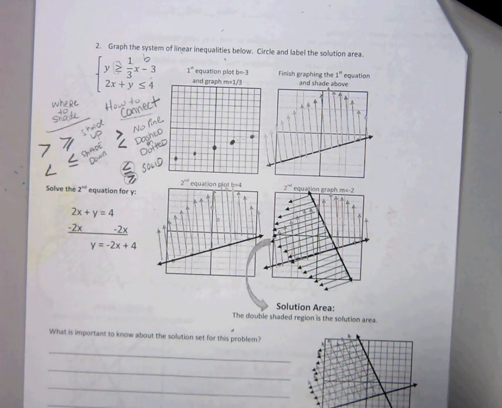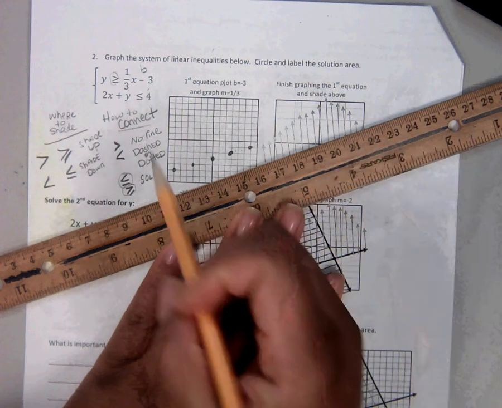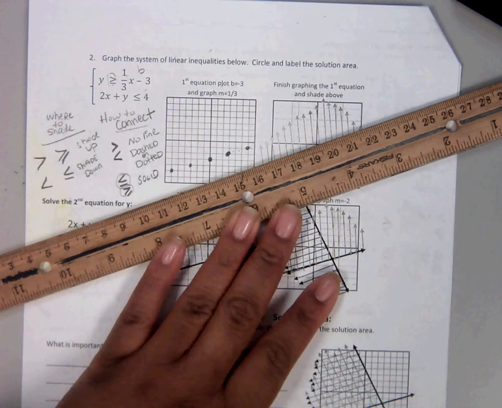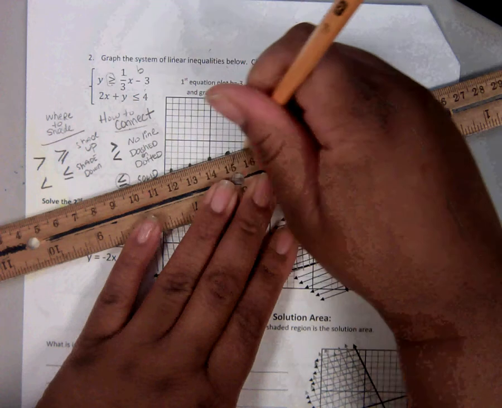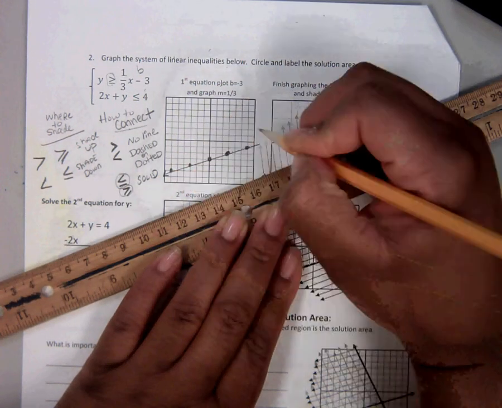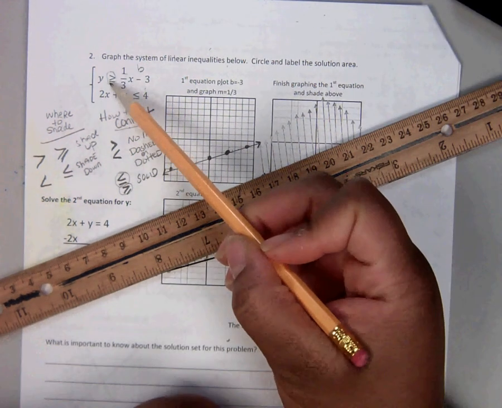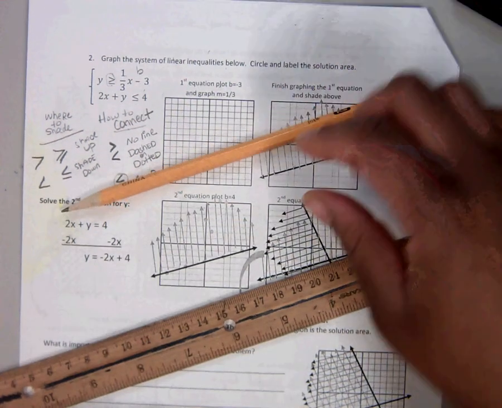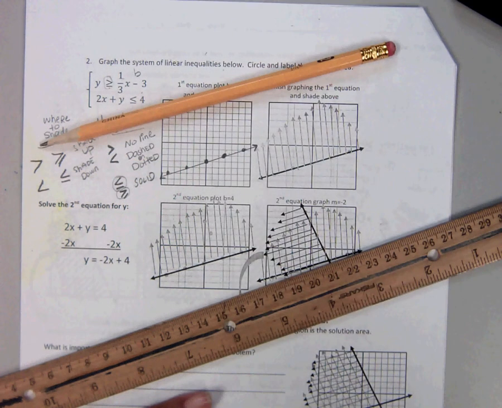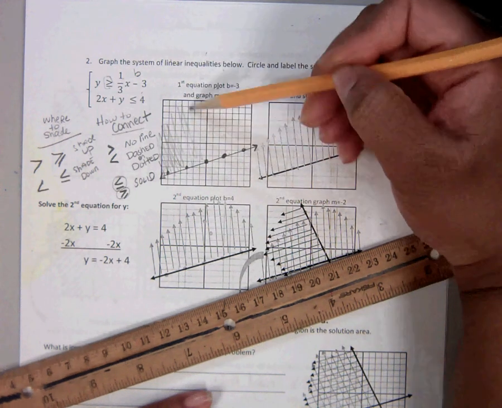Number 2 needs to be connected for the first equation. So, how are we going to connect it? It has an equal sign under it, and so we are going to draw a solid line. Now we need to shade it. Do we shade up or down? Well, it says greater than, so we need to figure out where is up. So if I lay my pencil down, it's up. So we are going to shade up lightly because we still have to graph.